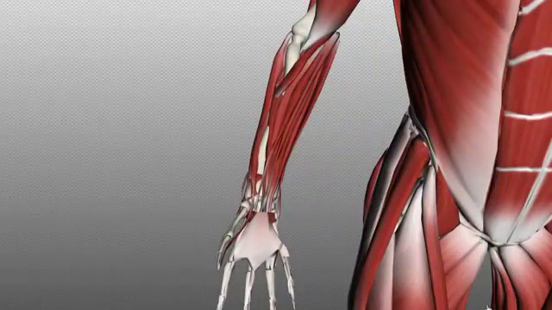Okay, so this is a tutorial on the muscles of the flexor compartment of the forearm. So just like the upper arm, the muscles of the forearm can be split into anterior and posterior compartments, so flexor and extensor compartments. So the flexor compartment is separated from the extensor compartment by bones, an interosseous membrane and a lateral intermuscular septum.